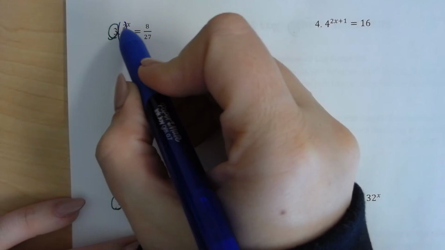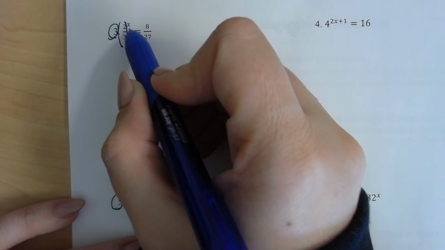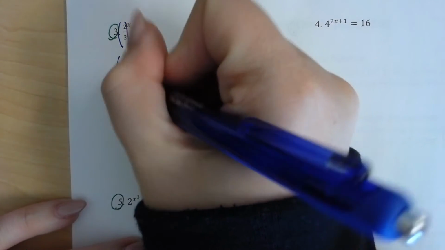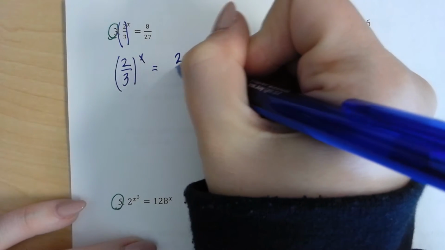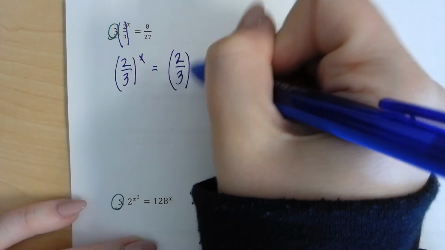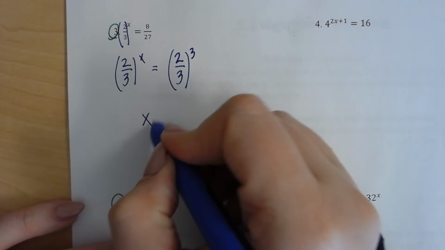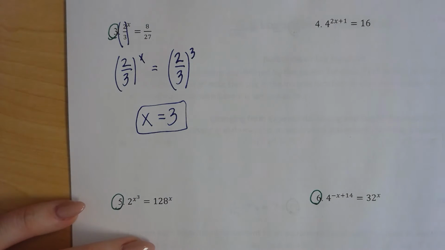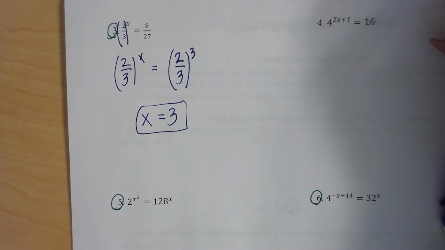So do you guys agree that 2 to the third power equals 8 and 3 to the third power equals 27? So I could rewrite 8 over 27 as 2/3 to the third power, and then the exponents are equal because the bases are equal, so x equals 3. Okay, I'm going to leave 4 for you guys to try on your own and then check your answers on the answer key.